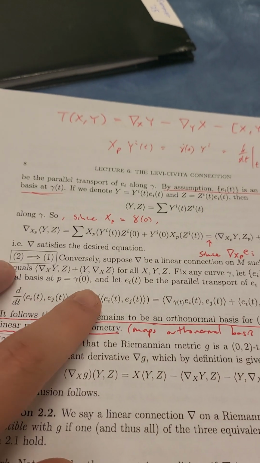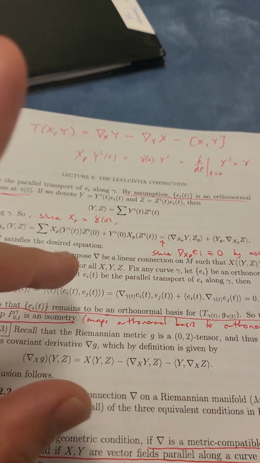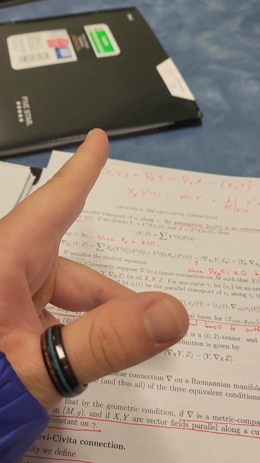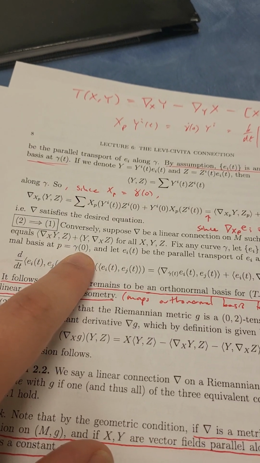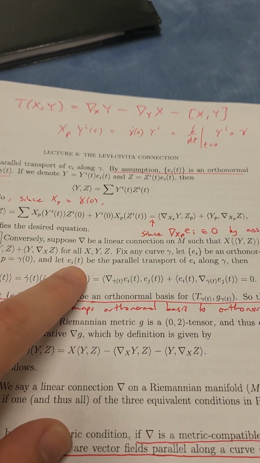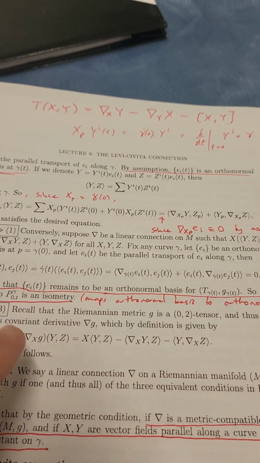If we look at the parallel transport, so fix an orthonormal basis e sub i at a point p, gamma of 0, and then parallel transport the basis along gamma.